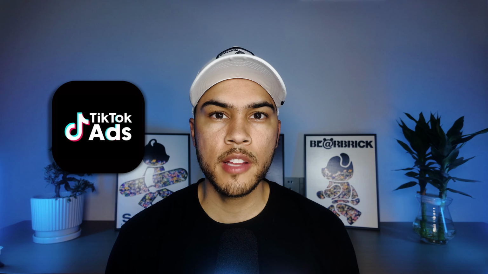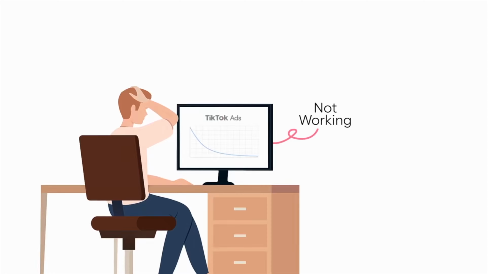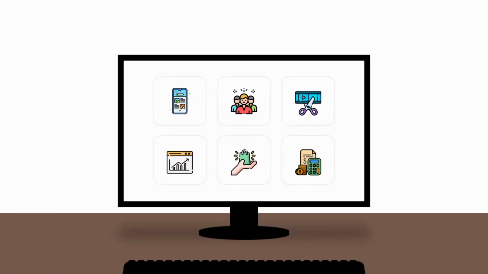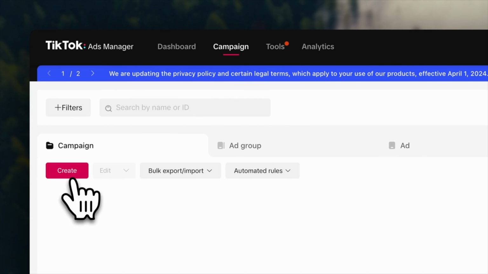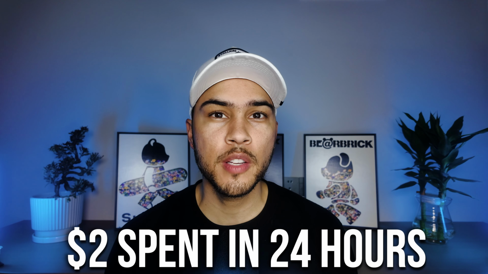If your TikTok ads are approved, active, but not spending, or barely spending, you're not alone. This is one of the most frustrating issues e-commerce advertisers face. You launch a campaign, you set your budget, you upload creatives, everything looks good, and then nothing, zero spend, or $2 spent in 24 hours.